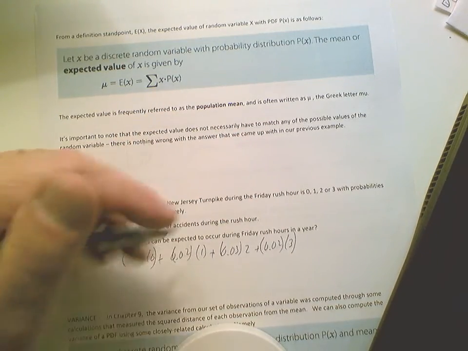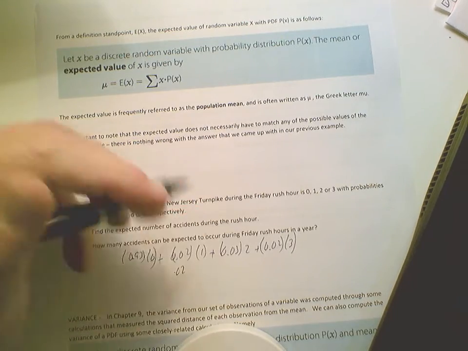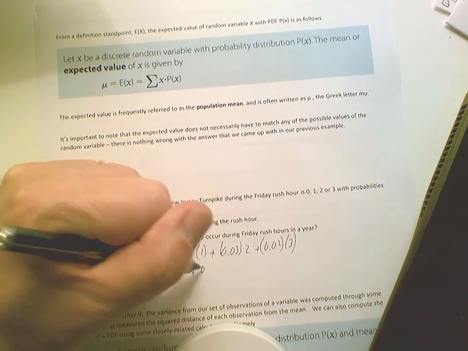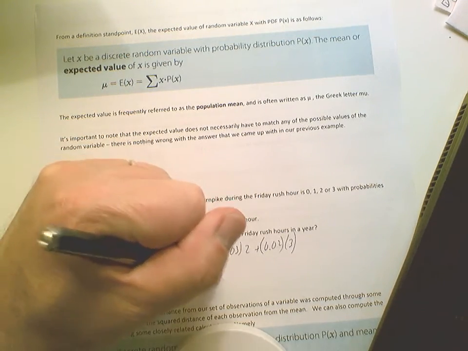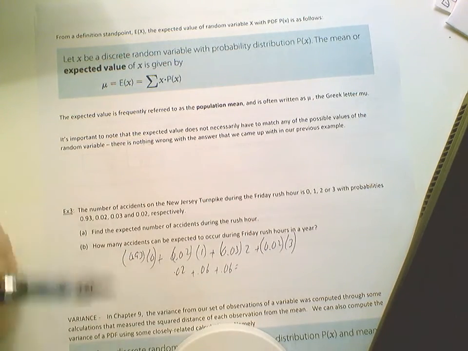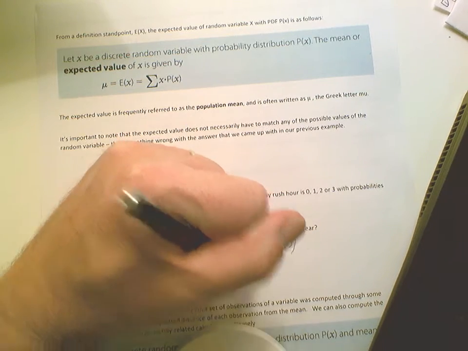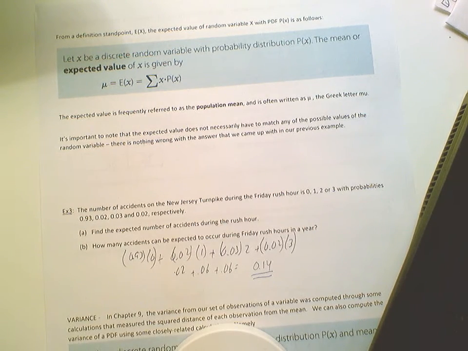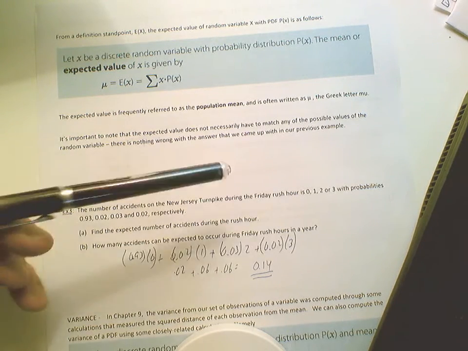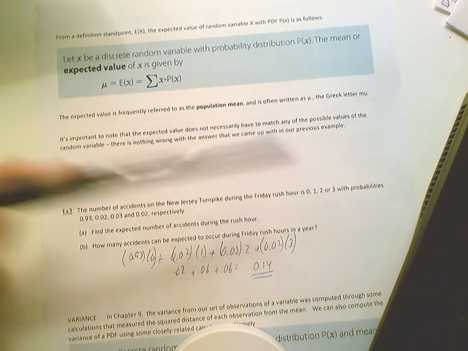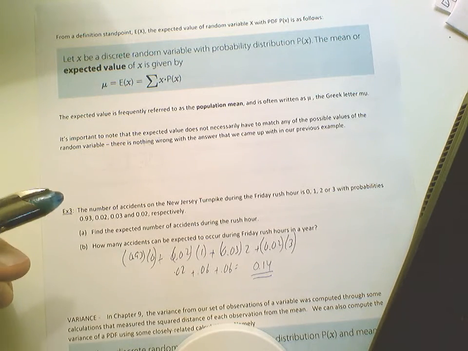If we do the work here real quick, I'm going to have 0.02 plus 0.06 plus 0.06. How many accidents do I expect? I expect 0.14 accidents on the New Jersey Turnpike during rush hour on a Friday. So quickly, what can you see? 0.14 certainly isn't one of those random variable values.